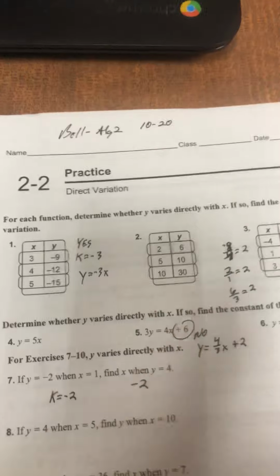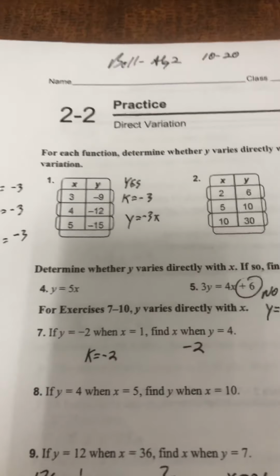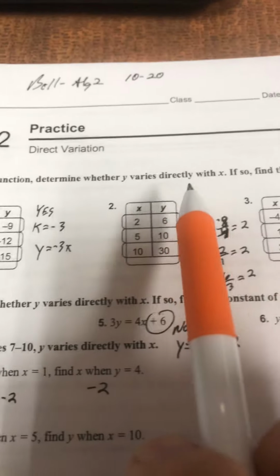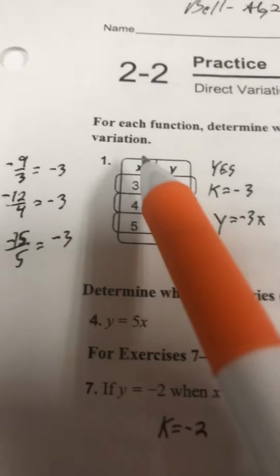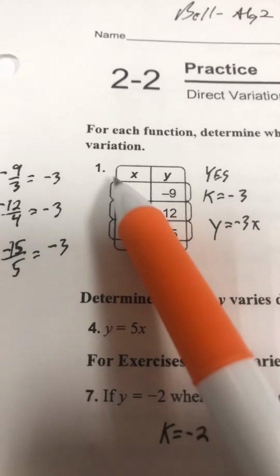If you're looking at 2-2 practice direct variation form K, I want to walk through at least the odd numbers. Here, for each function, determine whether y varies directly with x. If so, find the constant of variation. You can go ahead and pause this as needed. I'm just going to rip right through it.